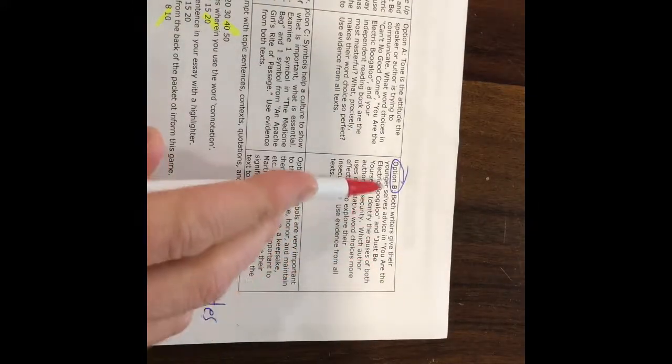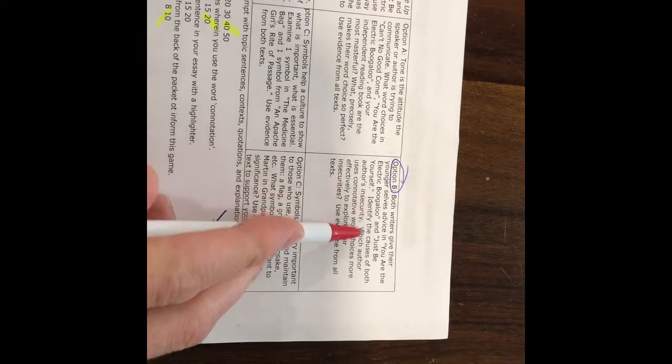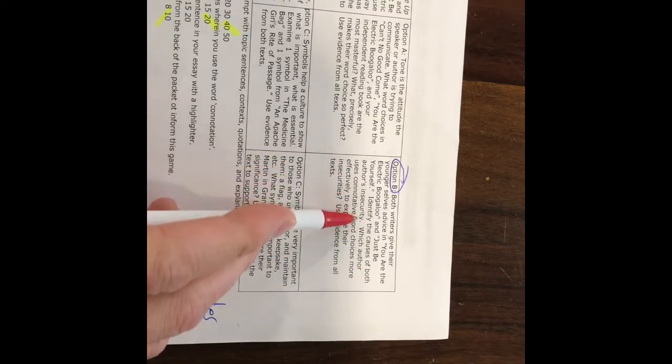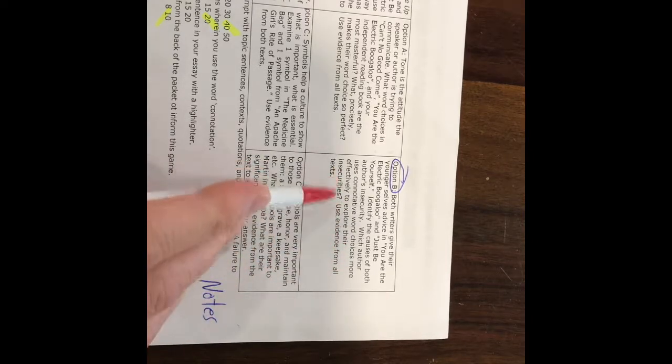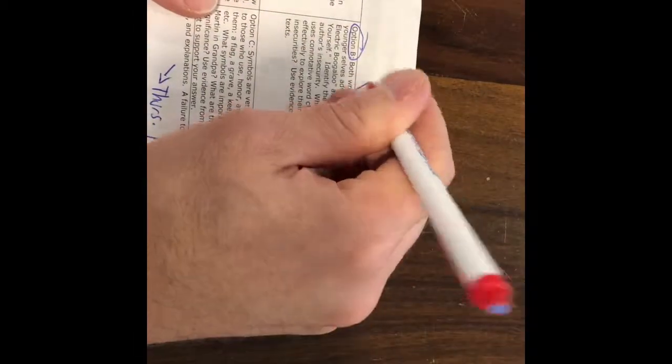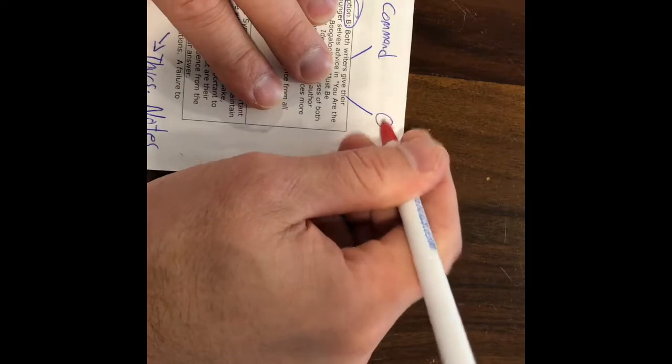Both writers give advice to their younger selves, and you're the electric boogaloo, and just be yourself. Identify the causes of both authors' insecurity. Which author uses connotative word choices more effectively to explore their insecurities? Use evidence from all texts. Notice that this particular prompt does two things, or asks two things of the writer. It gives a command, and it also asks a question.